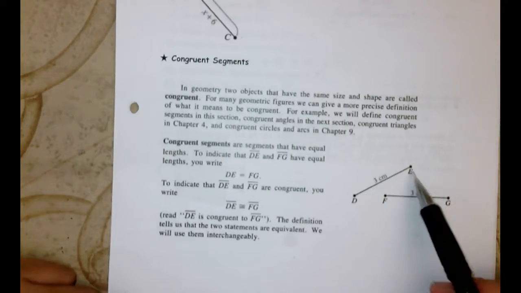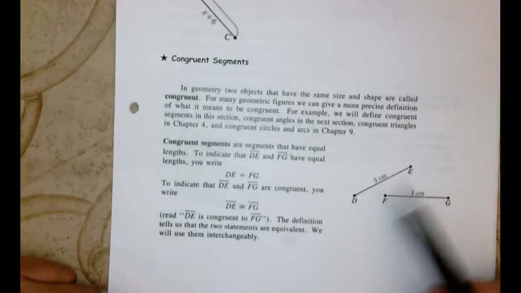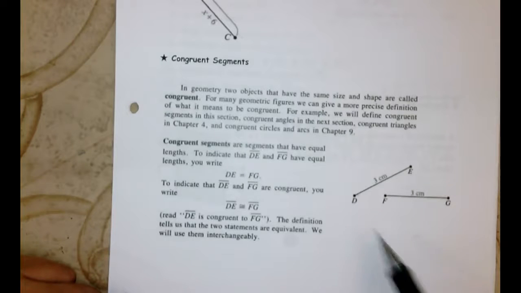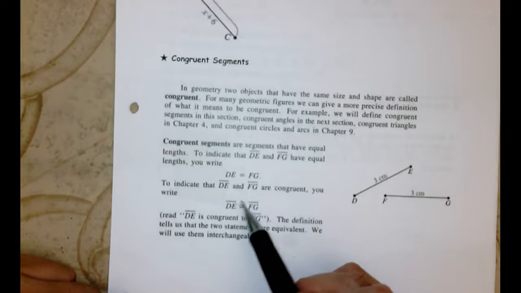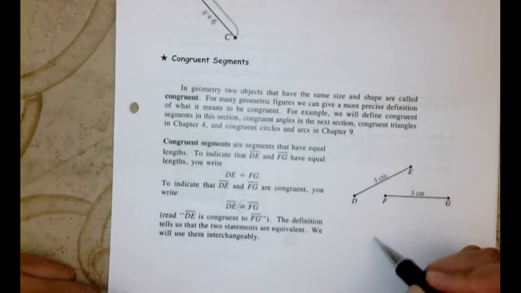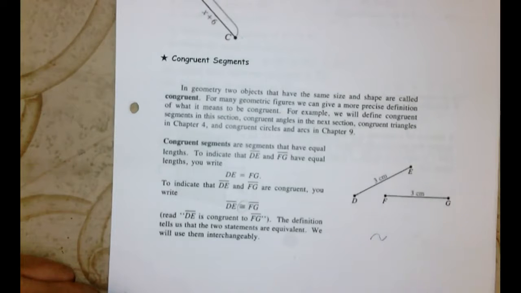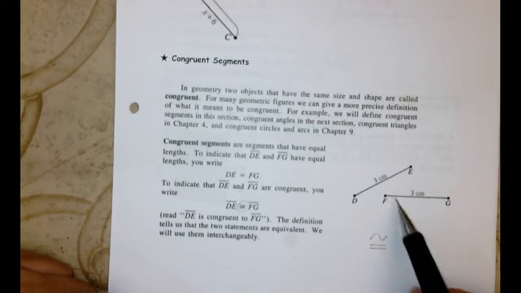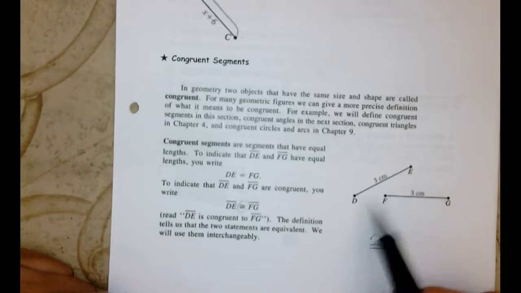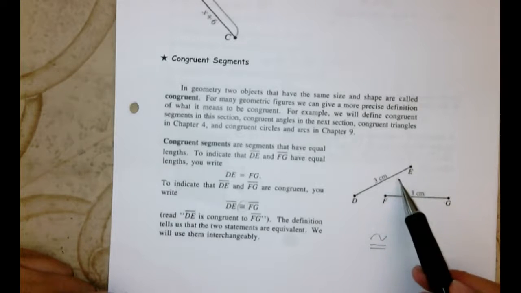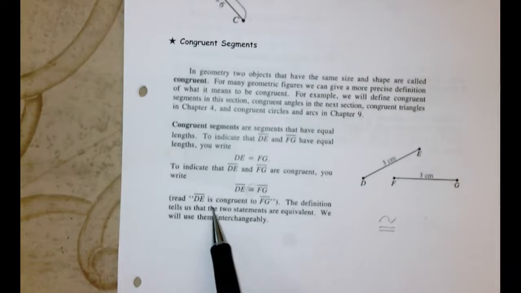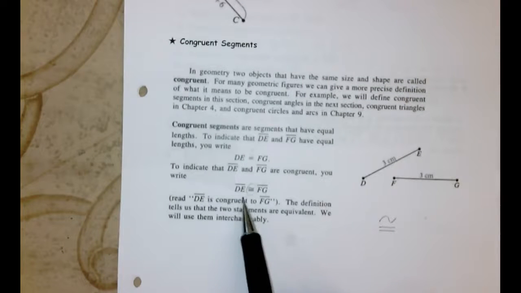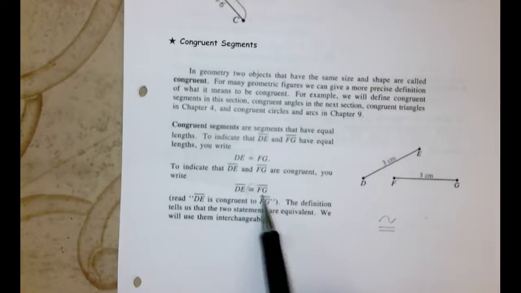So these two segments are congruent because the distances are the same. And then this is the congruent mark. That means the shapes are the same. This means that the sizes are the same. Size in this case is the distance. For a segment, there is only one shape because it's just a line. And this is read as segment DE is congruent to segment FG.